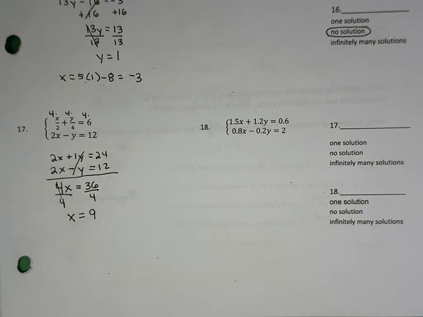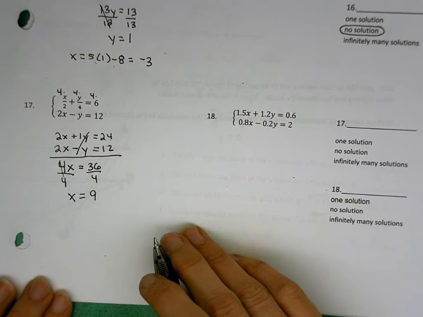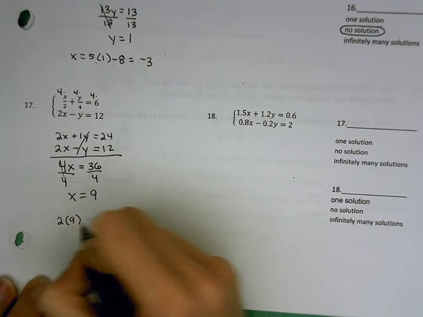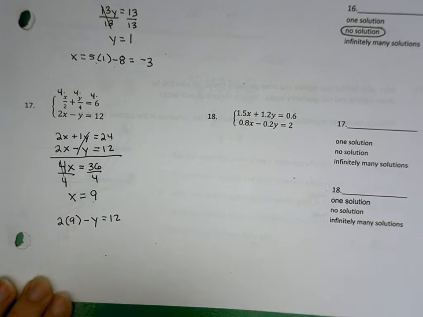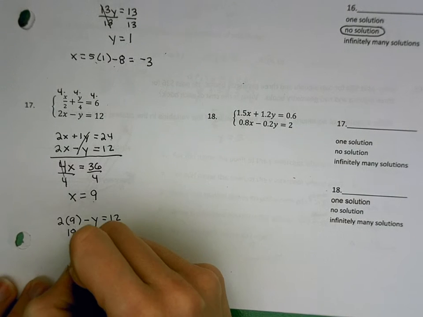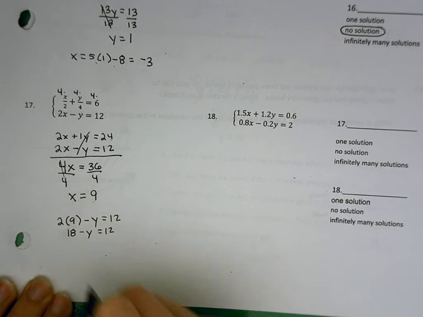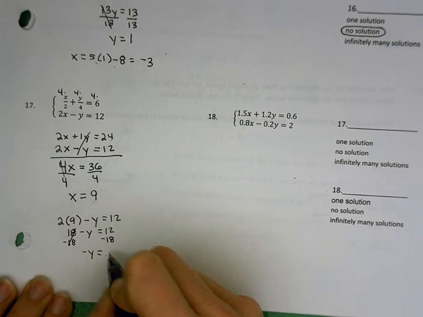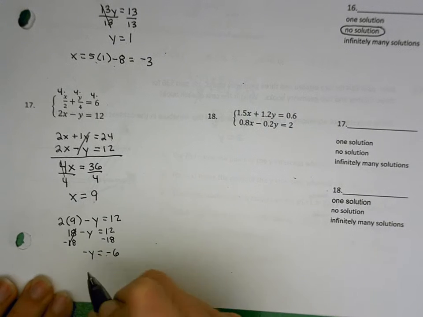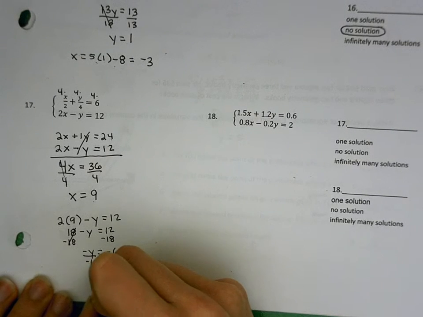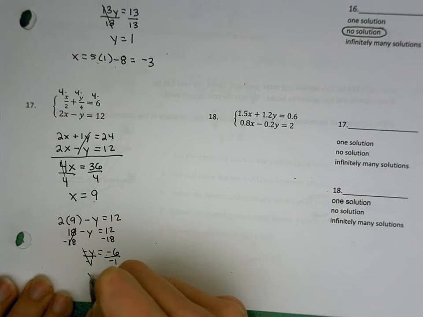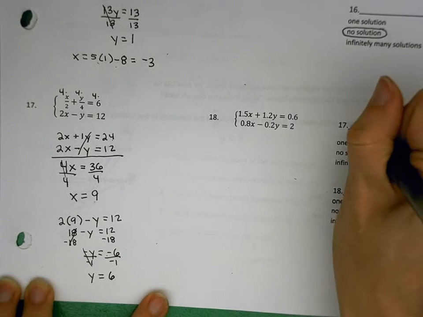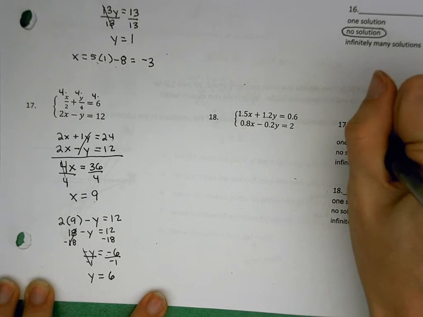So we have here our 2x minus y equals 12, so 2 times, not x, but 9, because that's what x equals, minus y equals 12. 2 times 9 is 18. And if I subtract this 18 over to the other side, I get negative y equals 12 minus 18, which is negative 6. And so now if I divide by that negative, I get y equals negative 6 divided by negative 1, which is positive 6. And so that's going to be my point here. x equals 9 and y equals 6. I've got one solution.